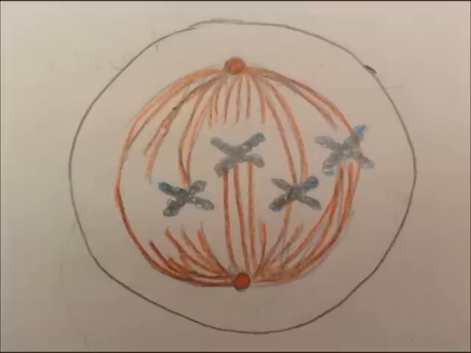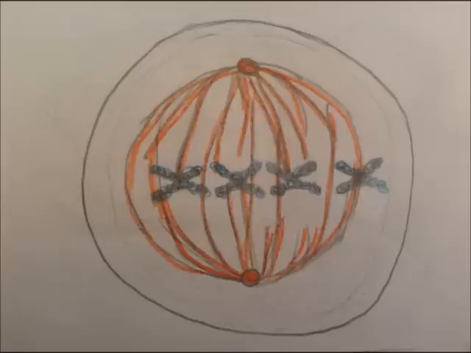After prophase is metaphase. During this stage, the sister chromatids are lying along the center of the cell so that both chromatids face towards opposite poles of the cell. The spindle fibers attach to the centromere of each sister chromatid, and now the sister chromatids are ready to be separated.